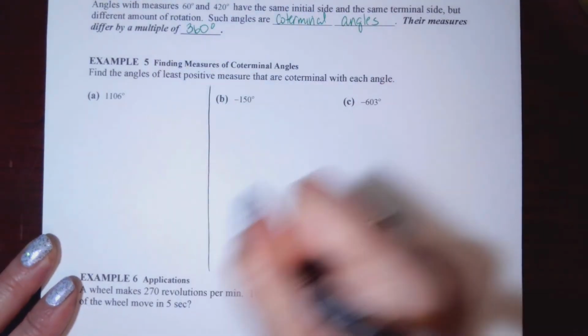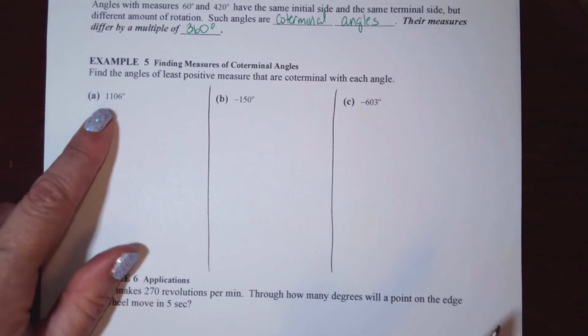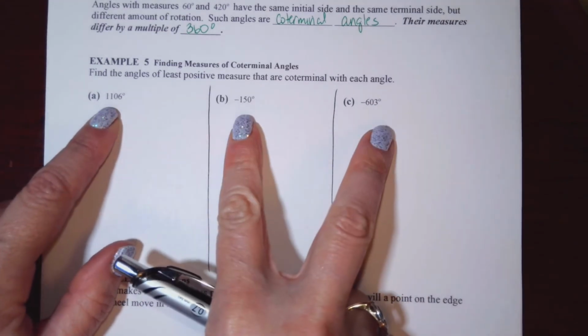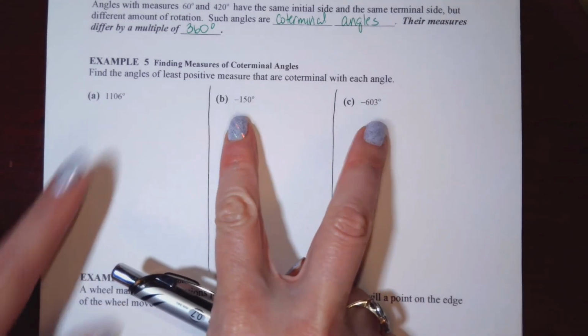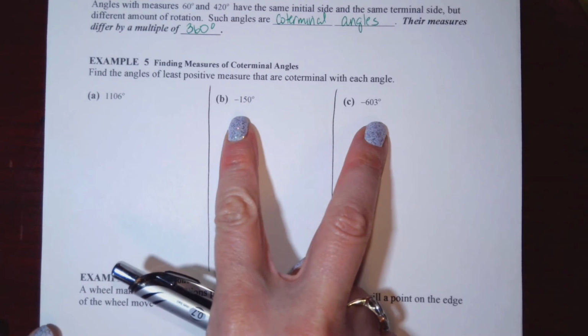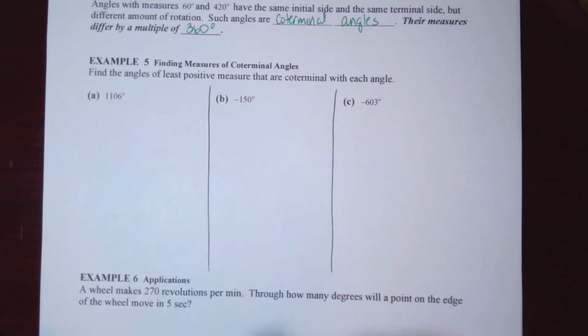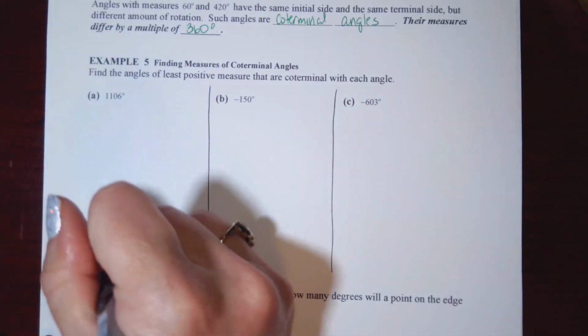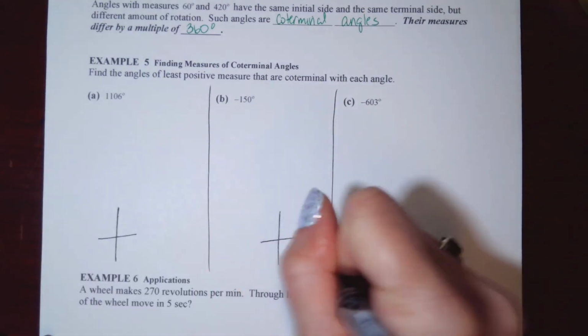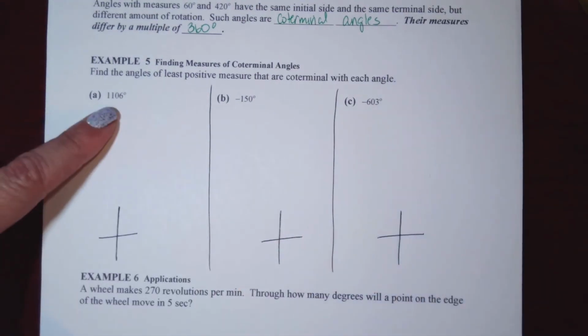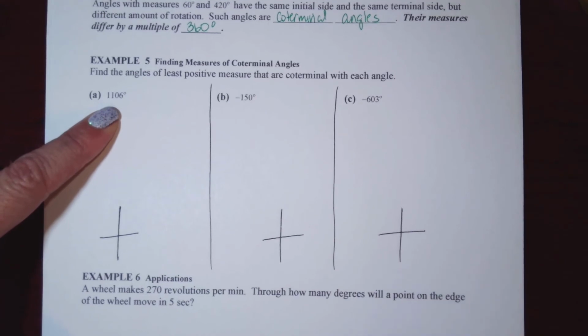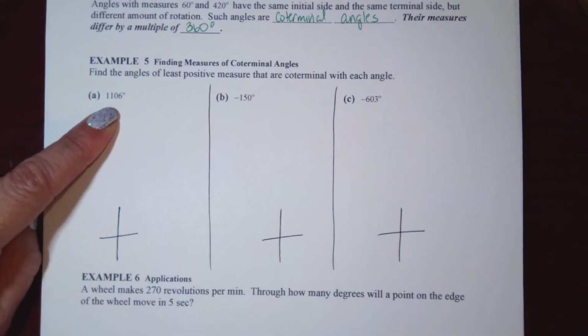Now, when I look at my 3 examples, the first thing I notice is that the first one is positive, the other 2 are negative. Remember that when I have a negative angle measure, that means my direction of rotation is clockwise. So let's look at this positive angle first, and let's see how many rotations I need to go through. Well, if you start thinking about multiples of 360, you're probably going to need to grab your calculator for that.